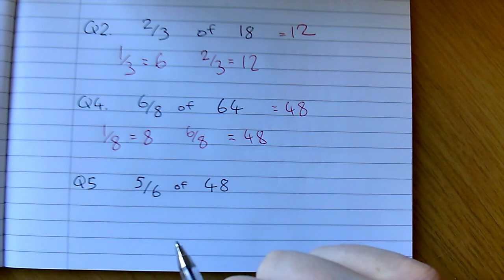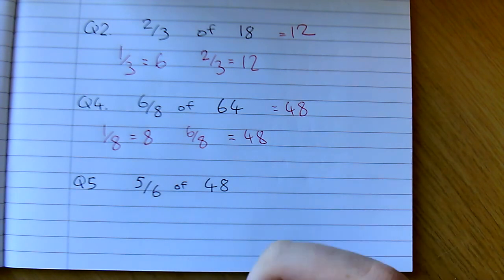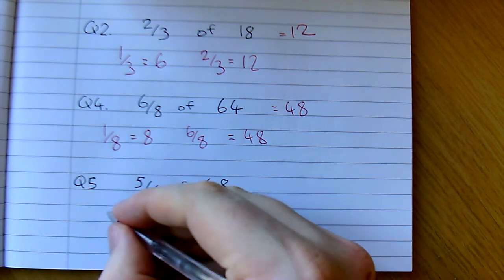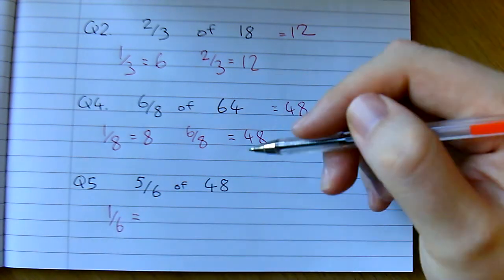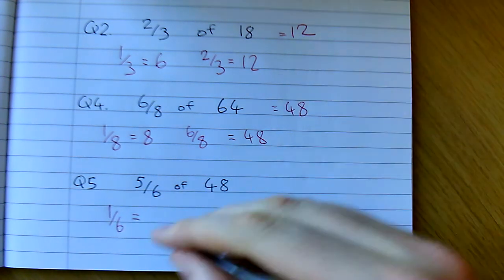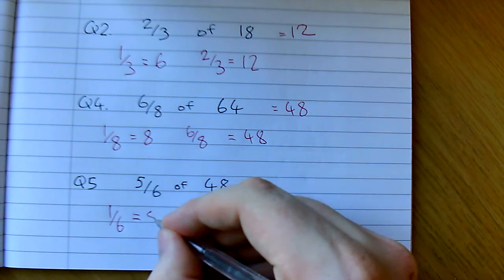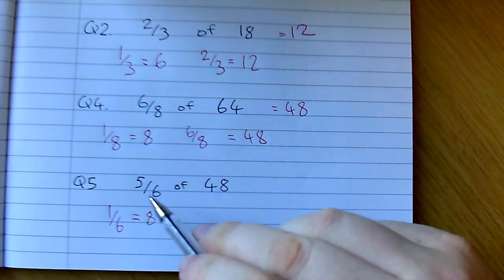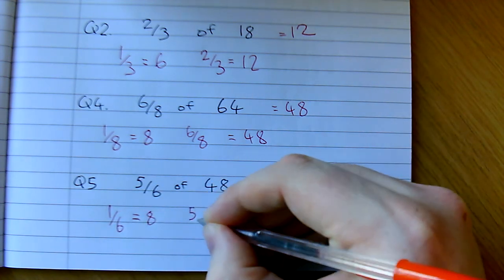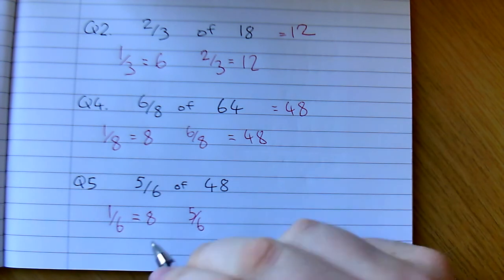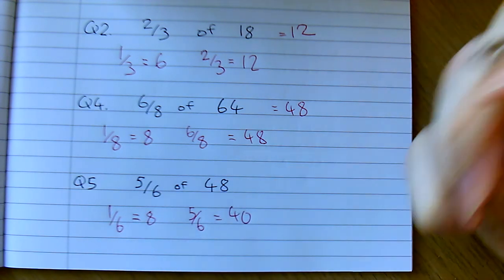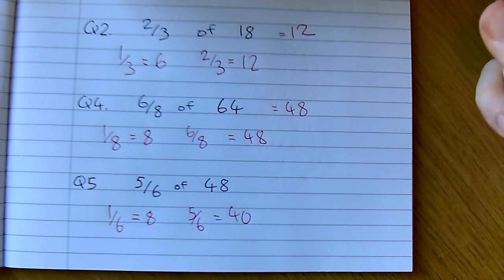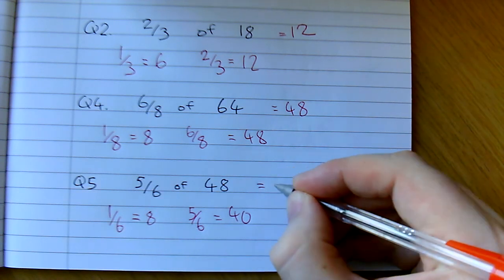My last question here, I've got 5/6 of 48. So, well, what's 1/6 going to be? Well, 1/6 of 48, 48 divided by 6 is 8. Well, we kind of just saw that in the previous question. The next part, I need to find what 5/6 are going to be. Well, if 1/6 is 8, times that by 5, I get 40. Which makes sense, because 5/6 of 48 is indeed 40.